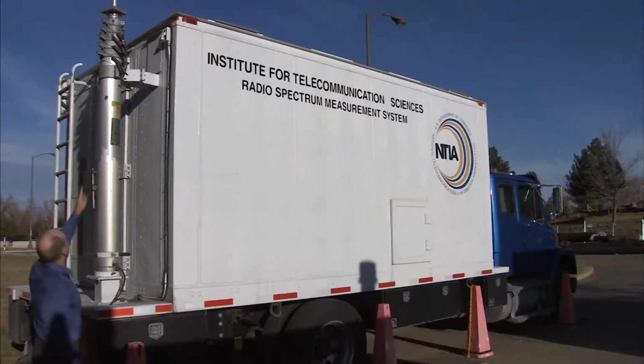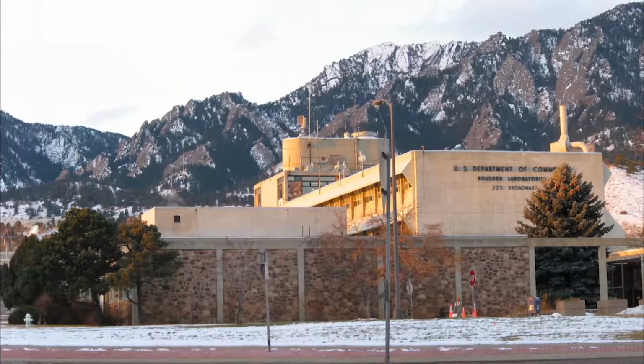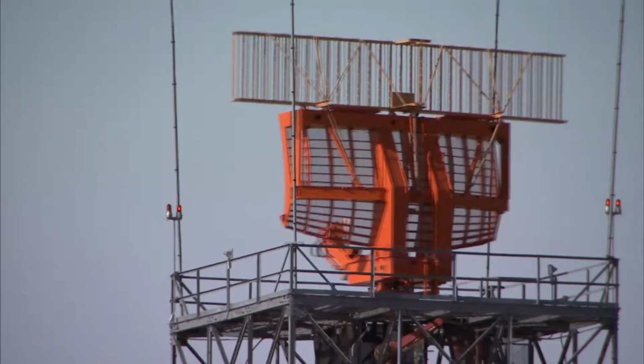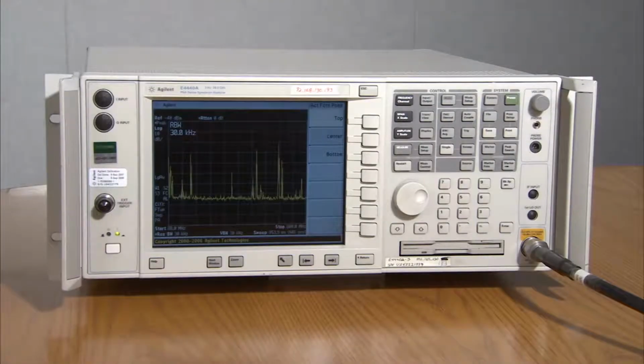My name is Frank Sanders. I'm the head of the Telecommunications Theory Division at the Institute for Telecommunications Sciences, a laboratory of the National Telecommunications and Information Administration, NTIA, located in Boulder, Colorado. Over the past 30 years, we've developed a series of techniques for measuring emissions from various types of radio emitters. In particular, we've developed techniques for measuring emissions from radar transmitters.